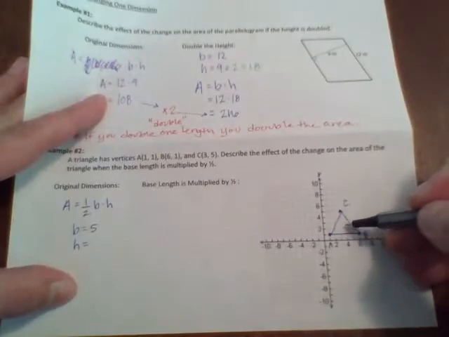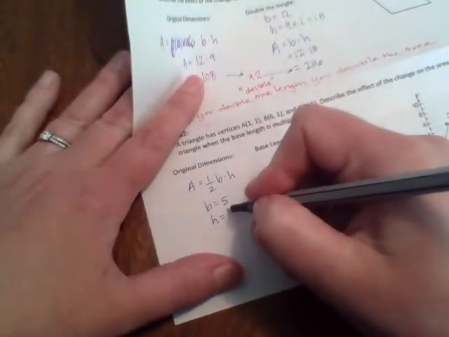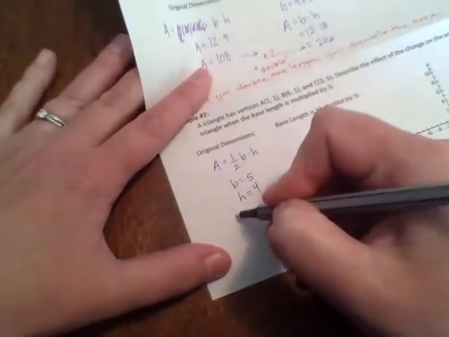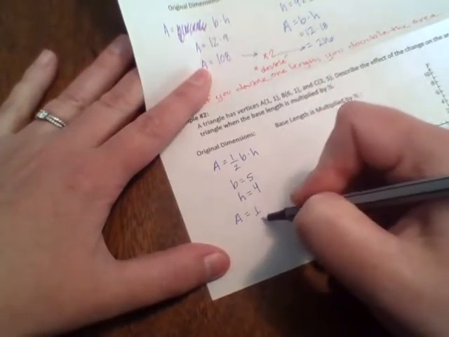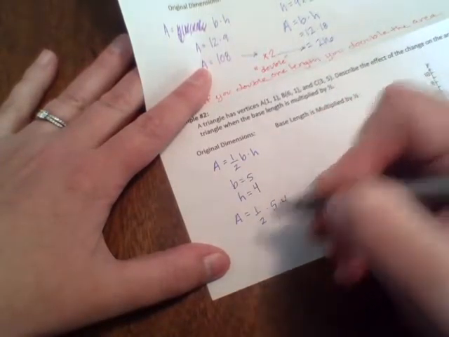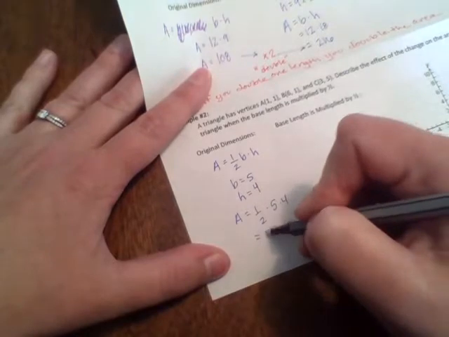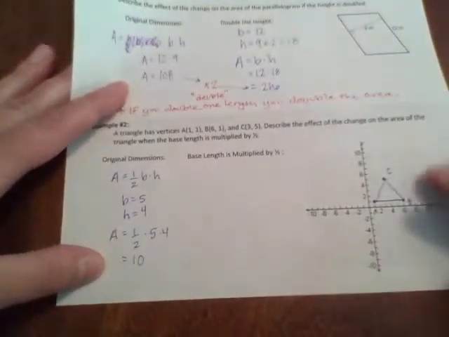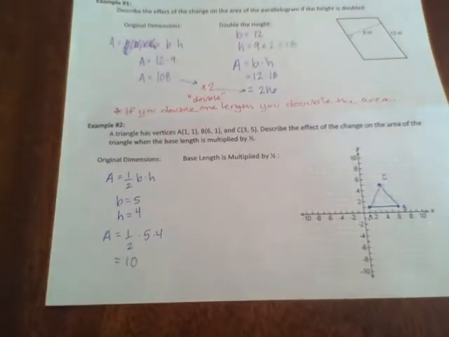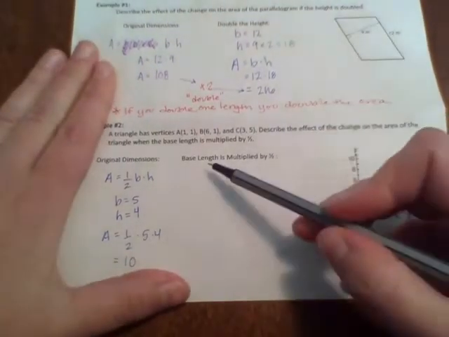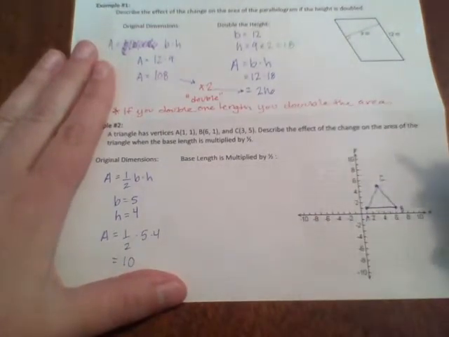And the height of the original triangle has 1, 2, 3, 4. And so our area is a half times 5 times 4, or 10. So the area of this triangle is 10 units. You'd fit 10 squares inside of there.